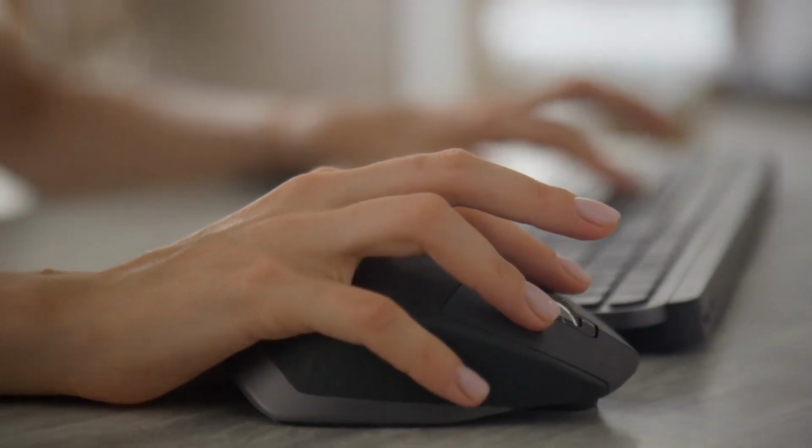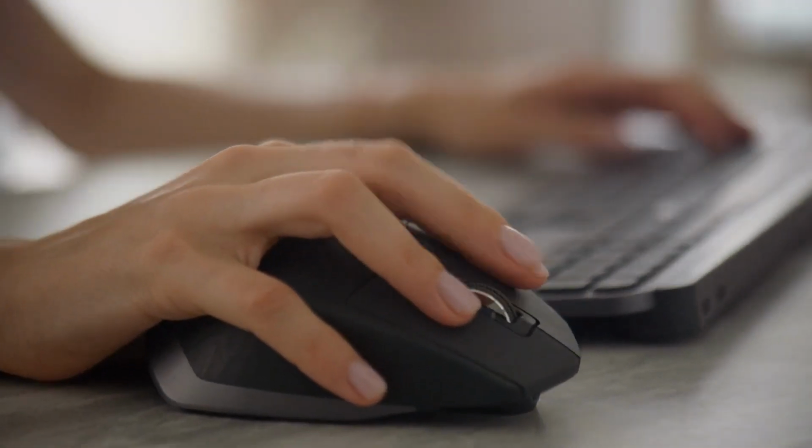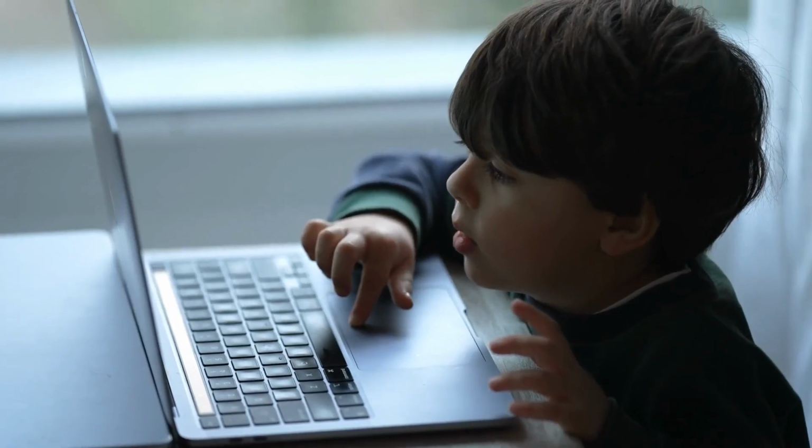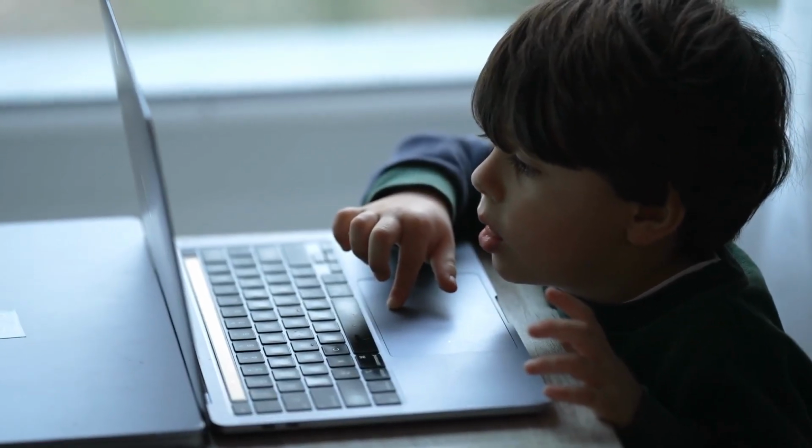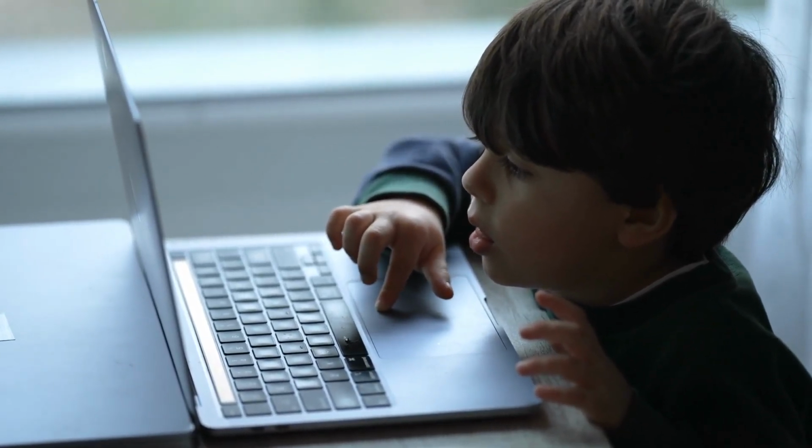My 6-year-old saw the glitter mouse and immediately asked for one so she could click just like her mom. She does not see tech as boys' stuff or girls' stuff. She just sees tools to build things, and honestly, that is exactly how it should be. To every kid with a glitter mouse and oversized ideas, keep clicking.